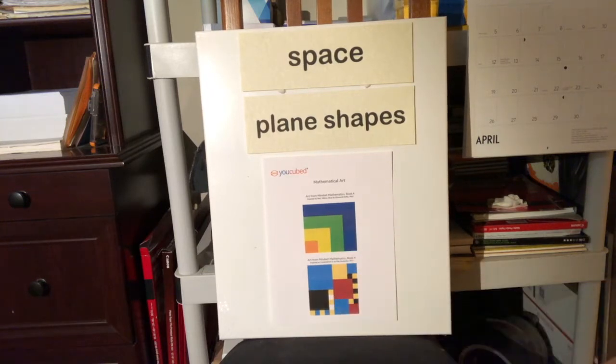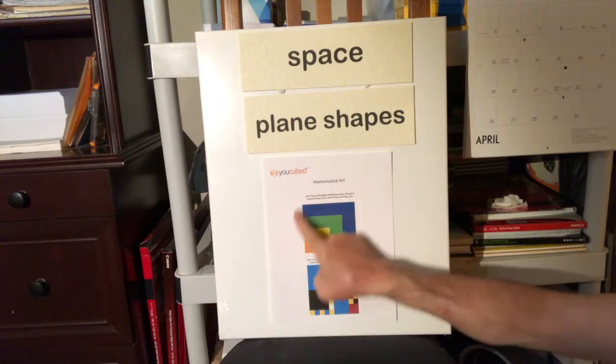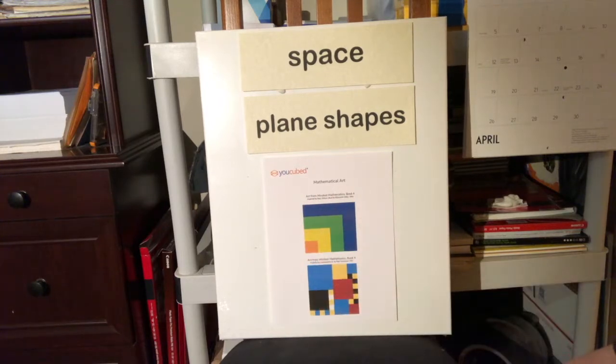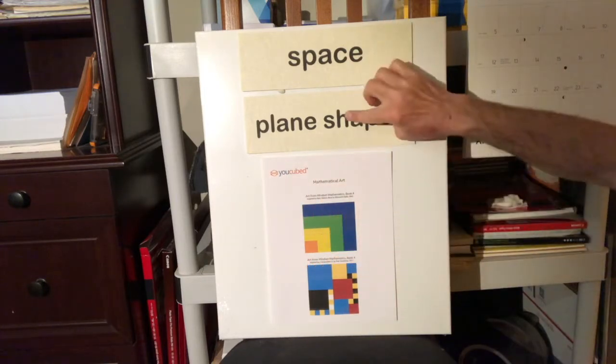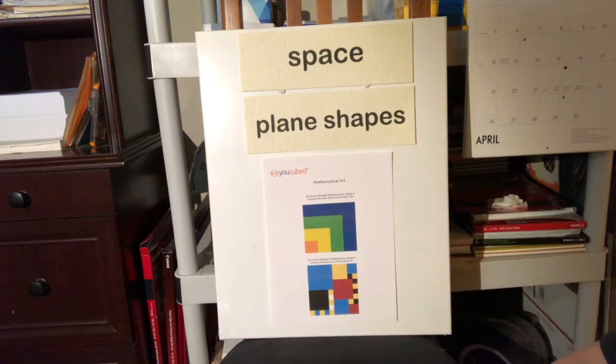This piece of art right here was inspired. That means that the person who created it was thinking about a piece of art called Red, Yellow, Blue by a man named Ellsworth Kelly. Now, Ellsworth Kelly did a lot of mathematical art like this, where he used space and plane shapes to create a piece of art. Here's another one.